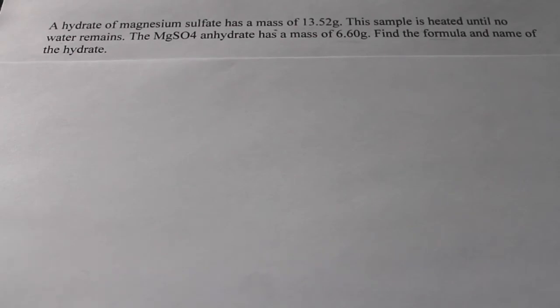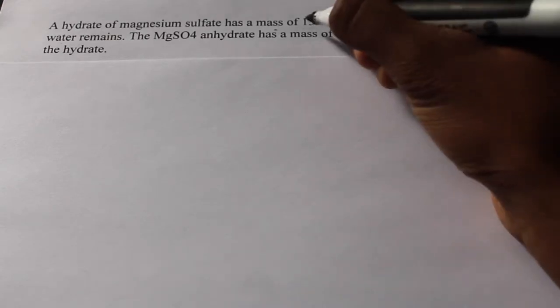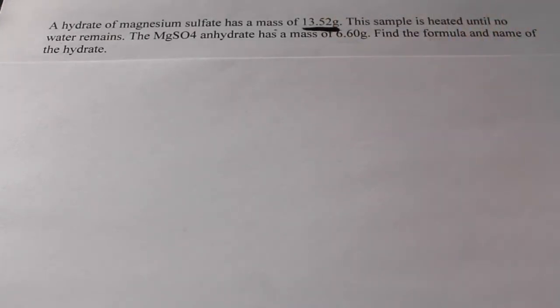So let's start with this question first. A hydrate of magnesium sulfate has a mass of 13.52 grams. This sample is heated until no water remains. The magnesium sulfate anhydrate has a mass of 6.60 grams. Find the formula and the name of the hydrate. We are given the mass of the hydrate and the mass of the anhydrate. So the mass of the hydrate is 13.52 grams and the mass of the anhydrate is 6.60 grams. And we are asked to find the molecular formula of the hydrate and its name.